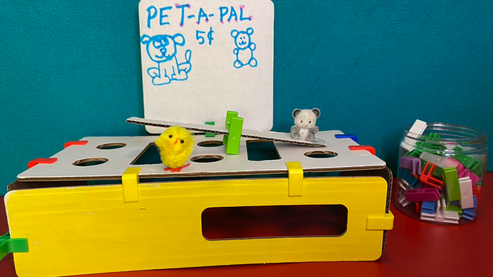Now that I have my design worked out on paper, it's time to get started building it.